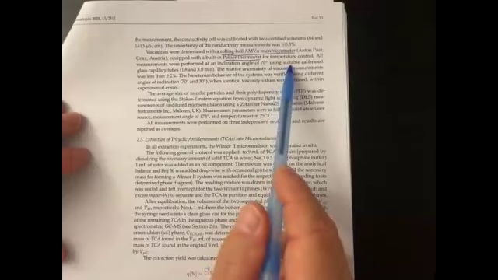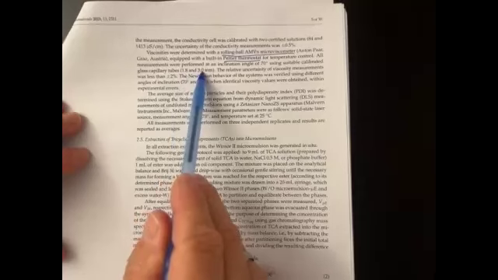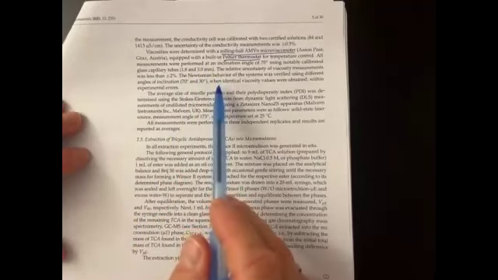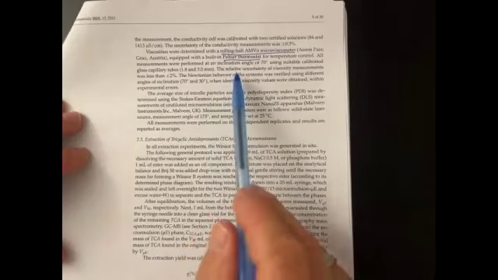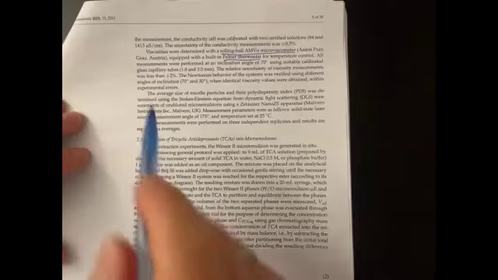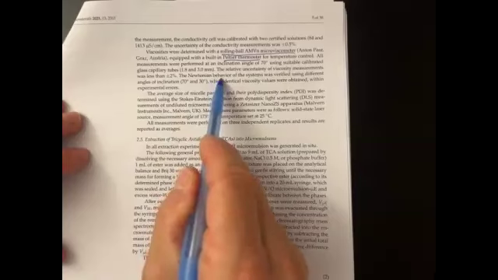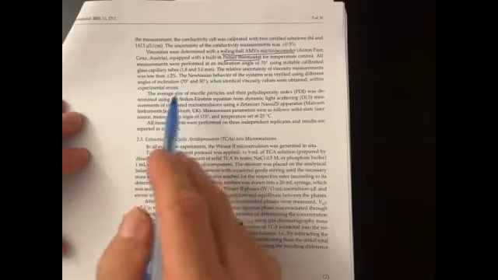Yes, using suitable calibrated glass capillary tubes with 1.8 and 3.0 millimeters. I guess that's probably the inner diameter. The relative uncertainty of viscosity measurements was less than plus or minus 2%. The Newtonian behavior of the systems was verified using different angles of inclination, 70 and 30 degrees.